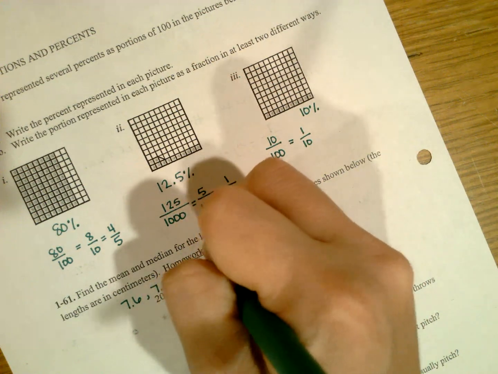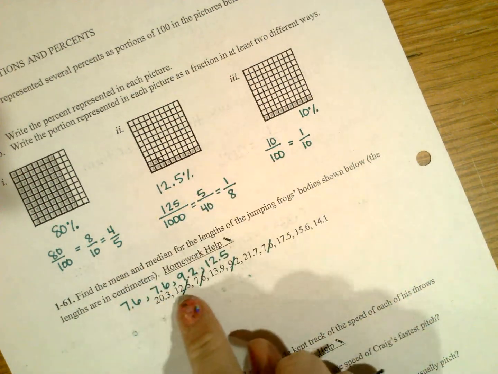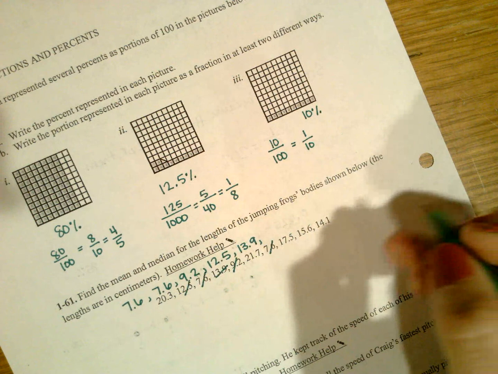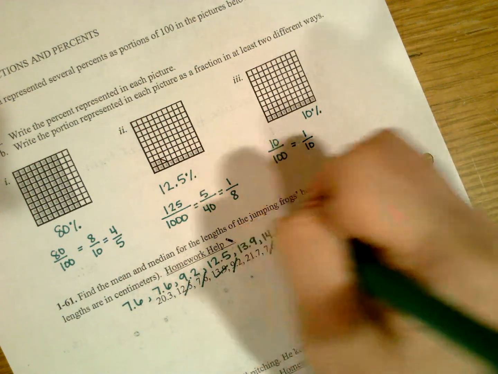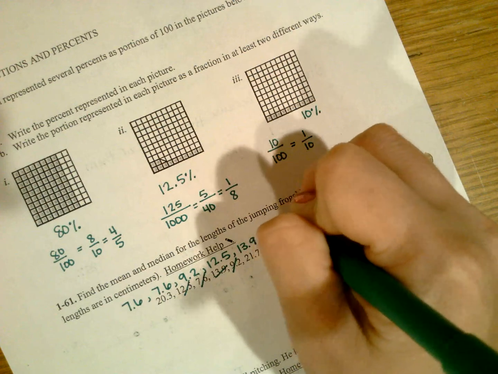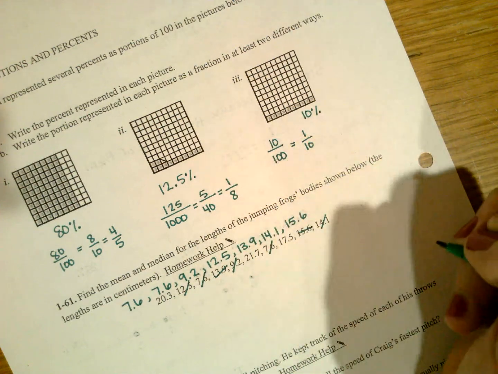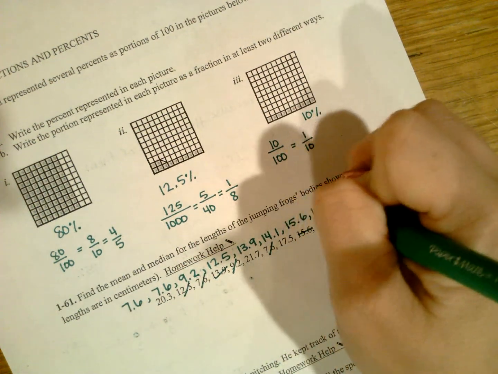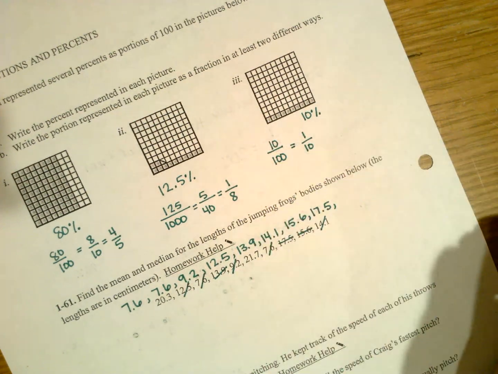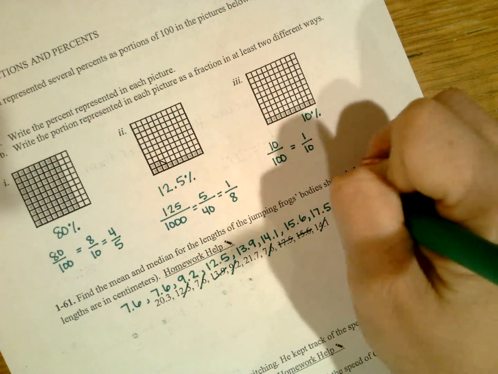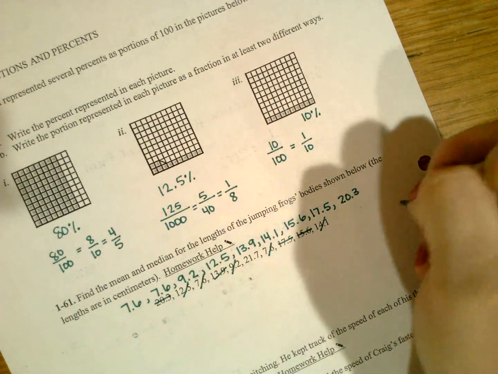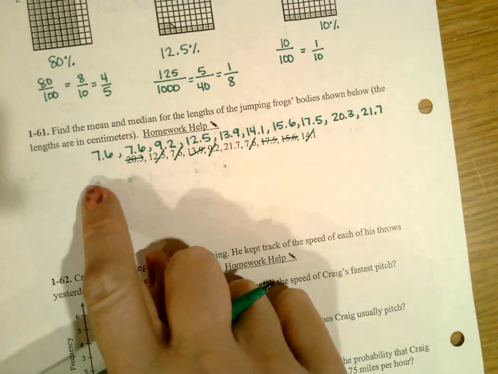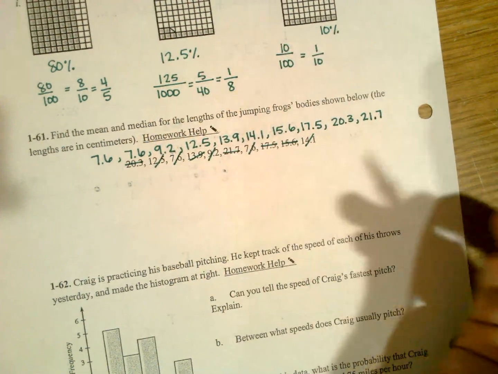12 5/10. 13 9/10. 14 1/10. 15 6/10. 17 5/10. 20 3/10. And 21 7/10. Okay. So I like to double check that I have the right amount of numbers.